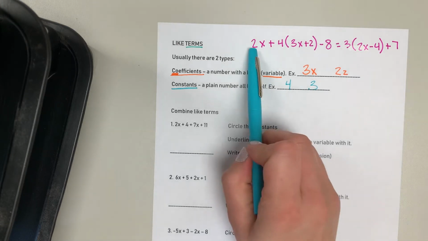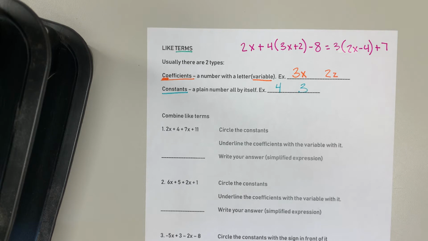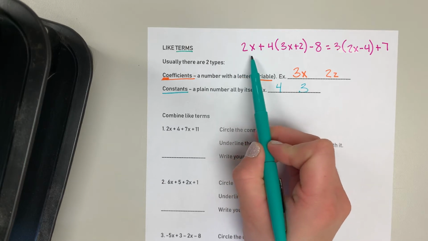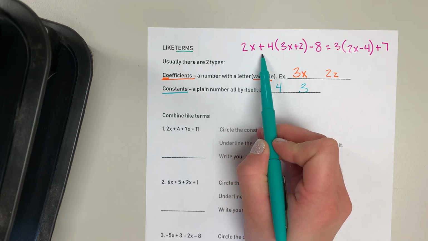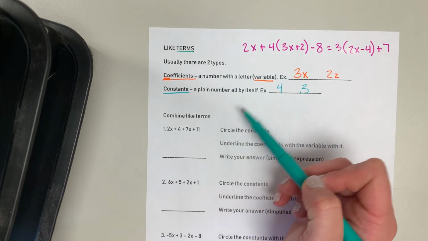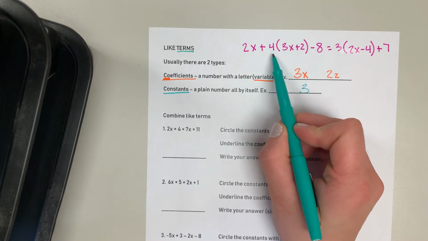So let's look back at this big equation that we did up top just to kind of reference this and figure it all out. So like terms. Terms are anything separated by plus and minus signs. So this is a term. That 2x is one term altogether because it's separated. There's a plus sign that stops it from the whole rest of the problem. Okay, this whole piece is a term.